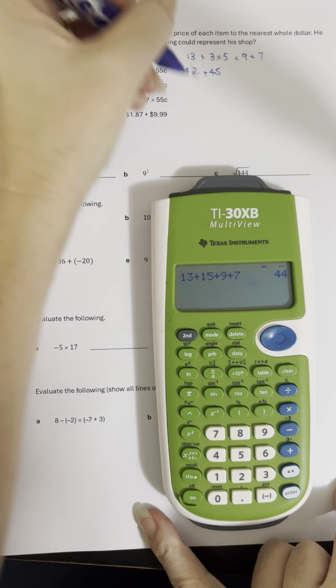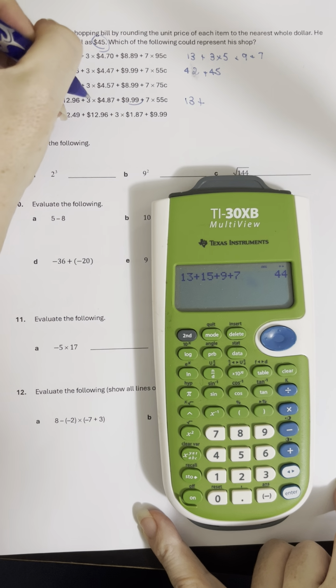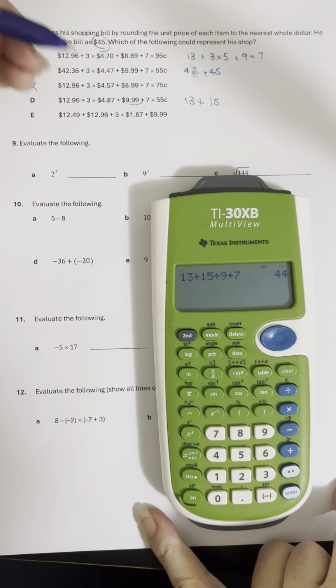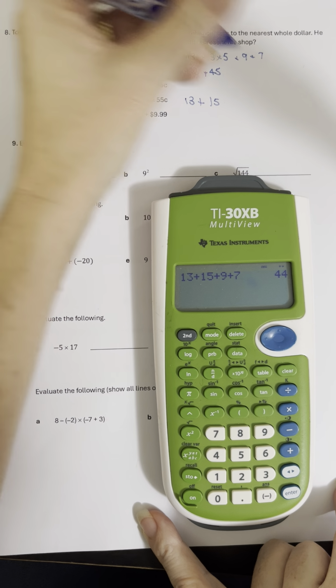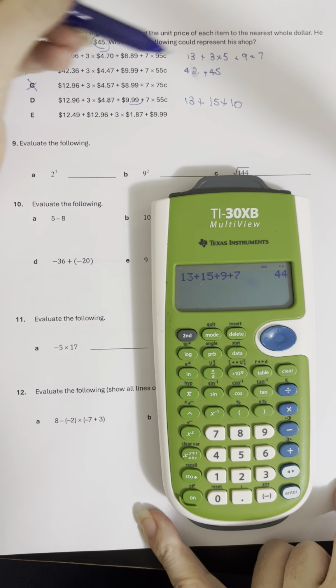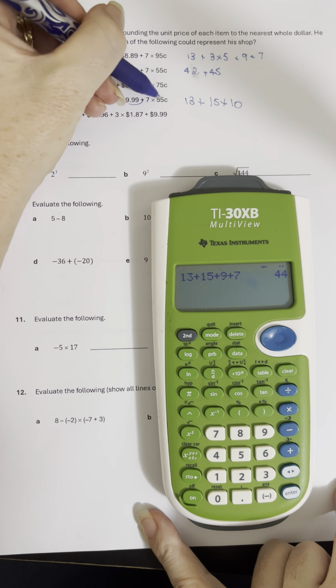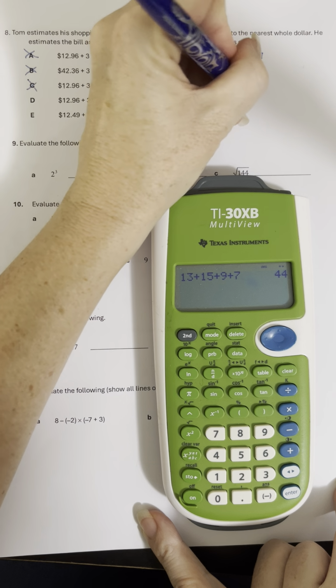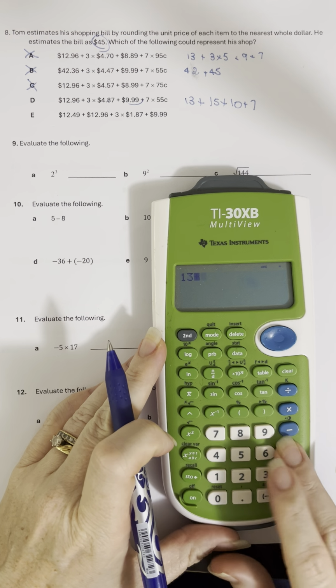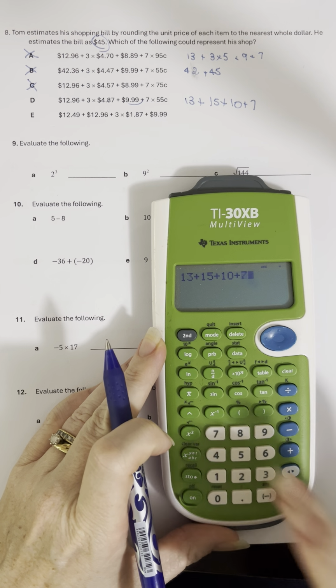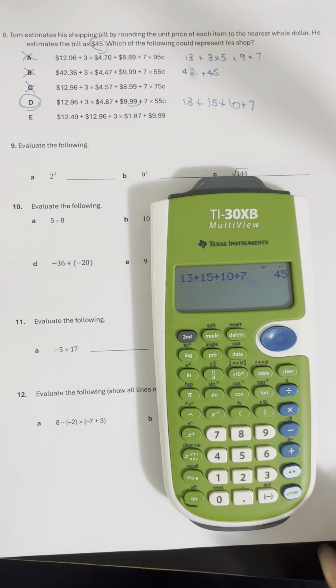So we've got $12.96. So that will give us our 13. Then we've got 3 lots of 5, which would give us our 15. Then here we've got plus 10 instead of the 9 that we had there. And 7 times 55 cents, that would round up to $1. So that would be plus 7. So I've got 13 plus 15 plus 10 plus 7. And that gives me my $45.